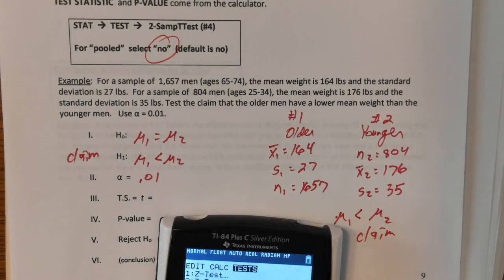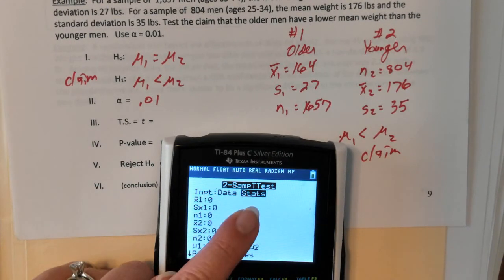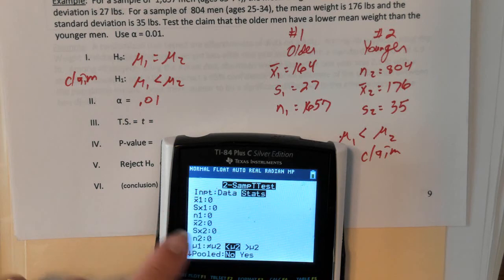So I'm going to arrow down to 2 sample t-tests. Make sure you don't accidentally pick 2 sample z-test. So 2 sample t-test. We have statistics. We don't have the data. Sorry about that. We have statistics. And then it's asking us for these values.